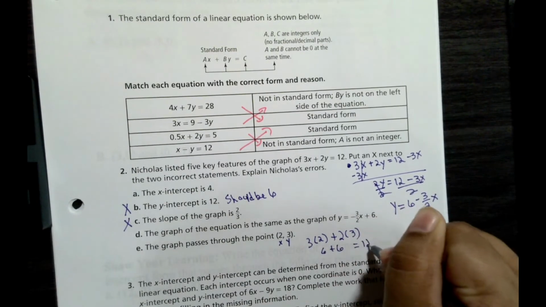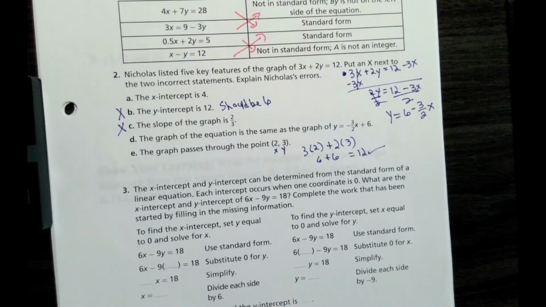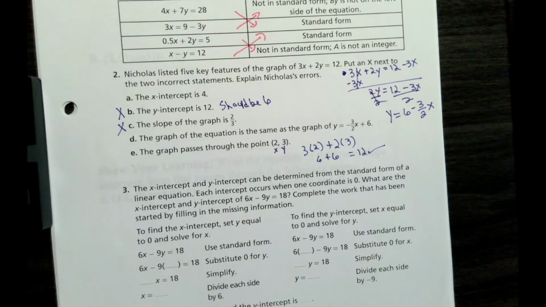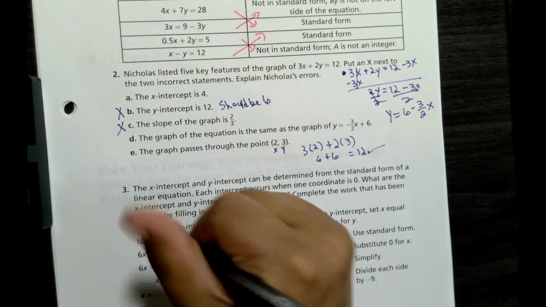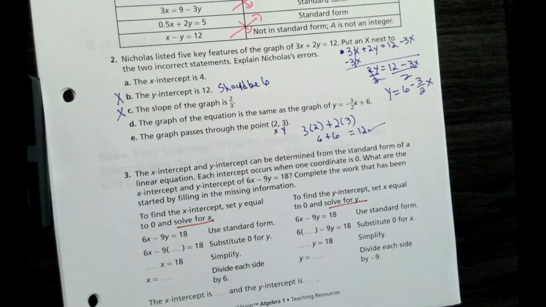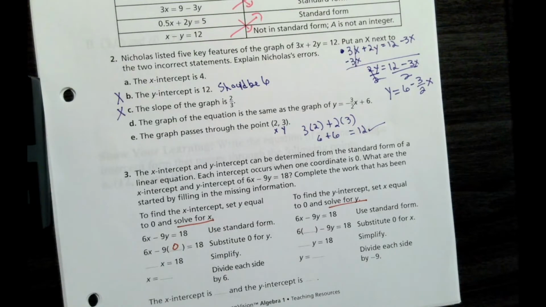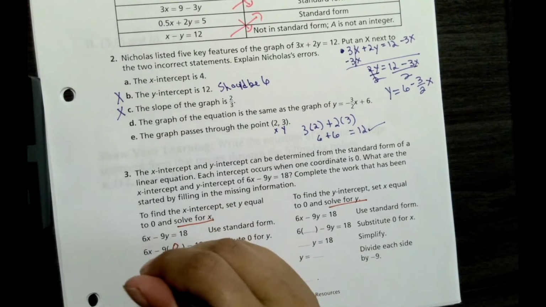Alright. Finally, we want to find the x and y intercepts, and it wants us to fill it in. So we want to solve for x and solve for y. So first things first, we want to substitute 0 for y. So we're going to put that 0 right there. Then that's going to go away, leaving us with just a 6x. Then once we divide, we ended up with 3. So our x-intercept is 3.